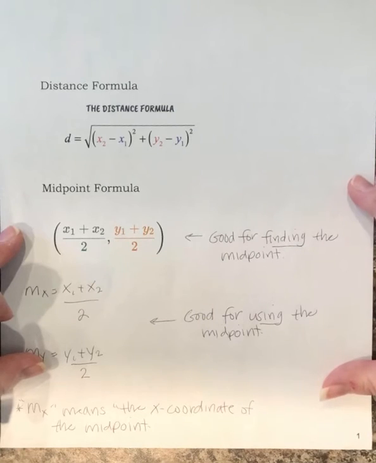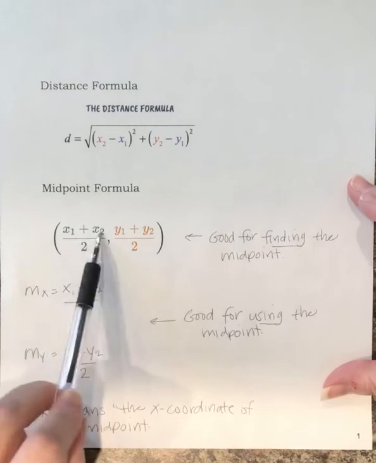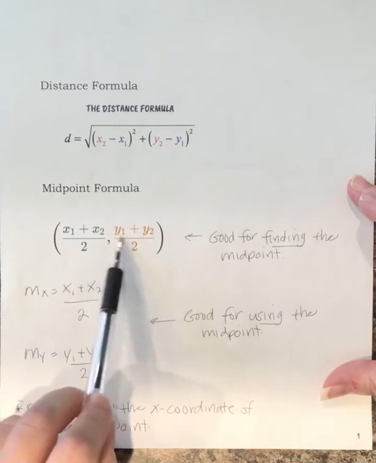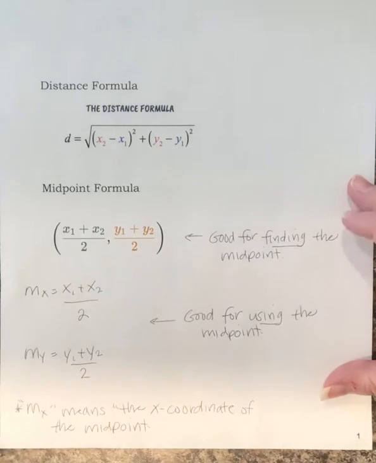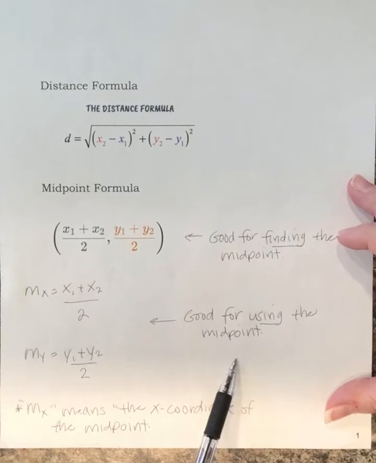The midpoint formula, again, you're trying to find a point in the middle, so it's sort of like taking the average. That's why they're adding the two x coordinates and then just dividing by 2, and adding the two y coordinates and dividing by 2. Usually you'll see the formula written out this way, and this is actually really good if you have to find the midpoint, because you're going to have your endpoints that you're going to be substituting in for these numbers. Thinking about it a little separately, though, is better for actually using the midpoint.